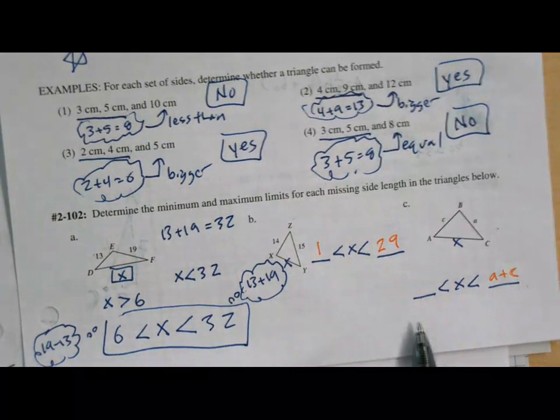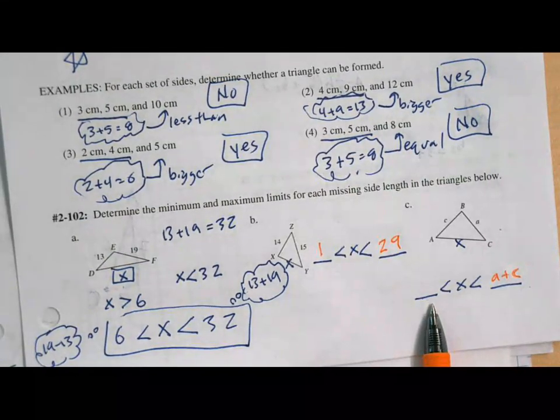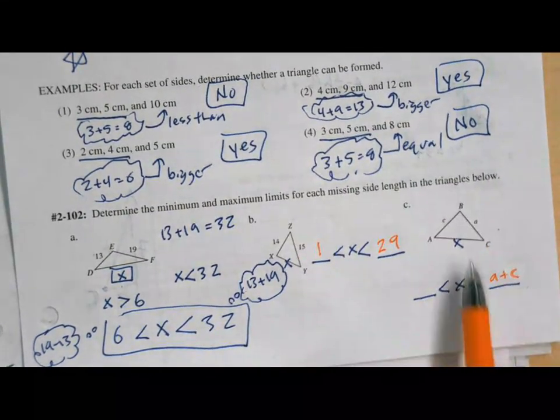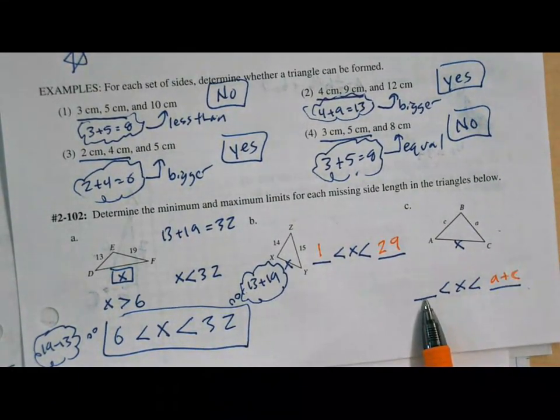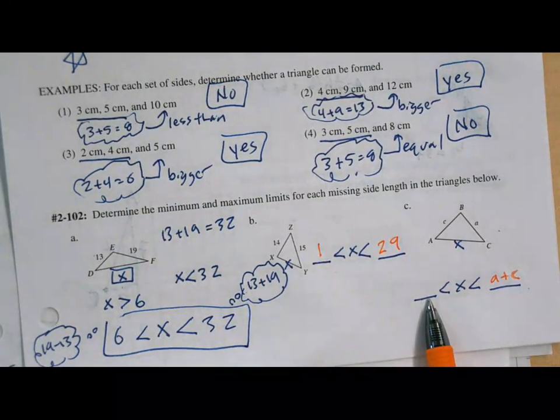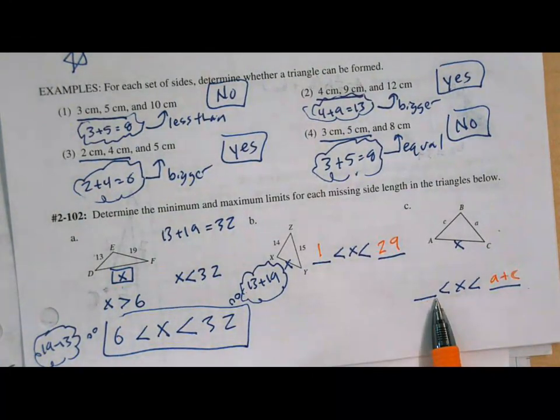Can somebody help me out with this blank right here? This one's A plus C. Whatever A and C are, you add them together. That's easy. What am I gonna put here? A minus C, but isn't it possible that A minus C could come out to be negative? The bigger one minus the smaller one. Is there some kind of mathematical trick we can do to make sure this always comes out positive?